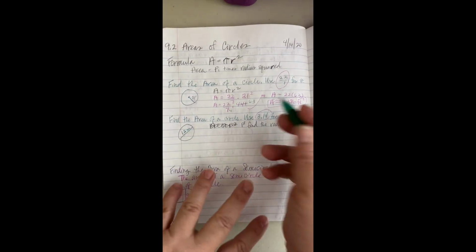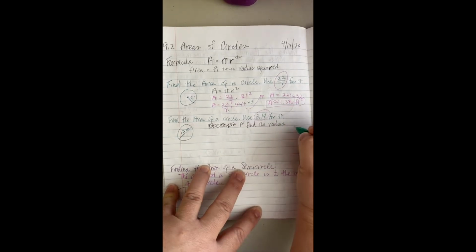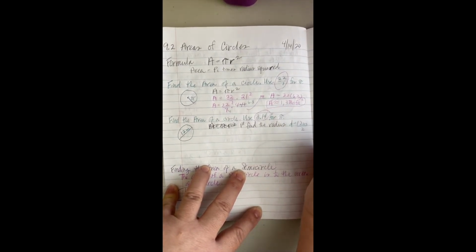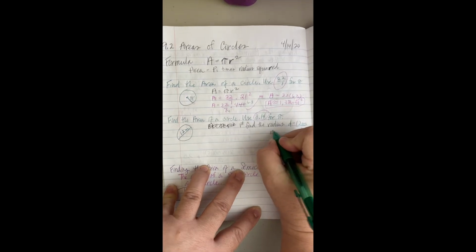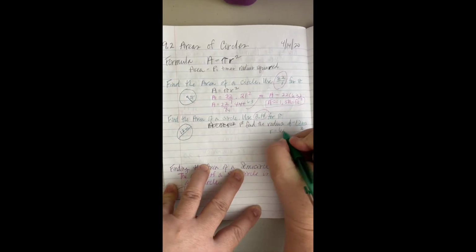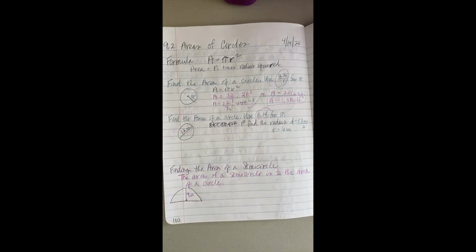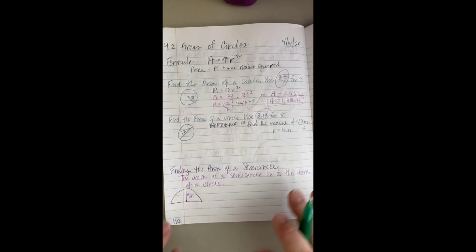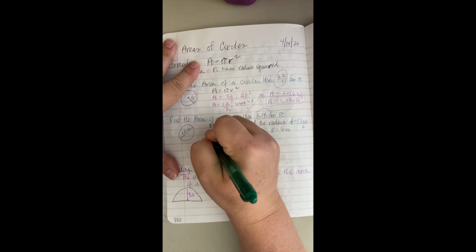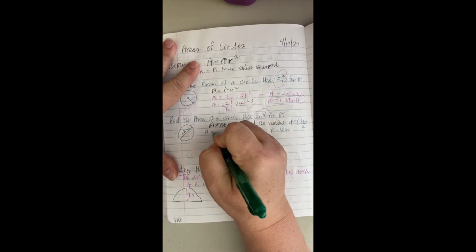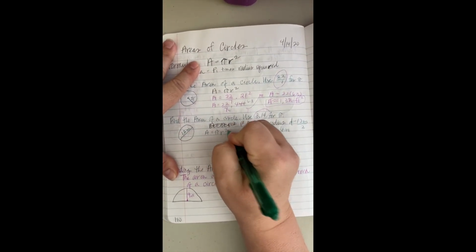So if my diameter is 12 meters, I want to divide that in half to find my radius. So the radius is going to be 6 meters. All right, now we can go ahead and use our formula. So I'm going to come over here. A equals pi r squared.